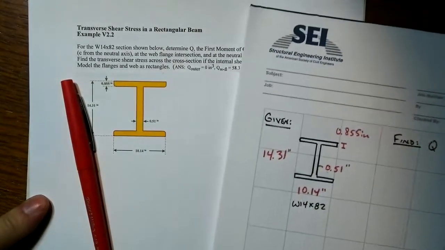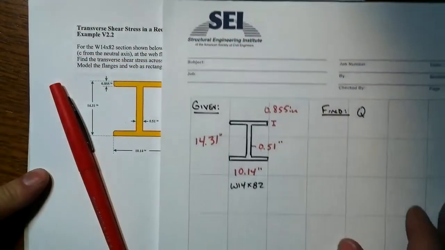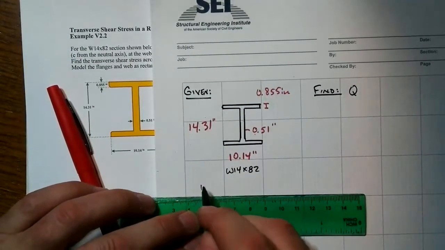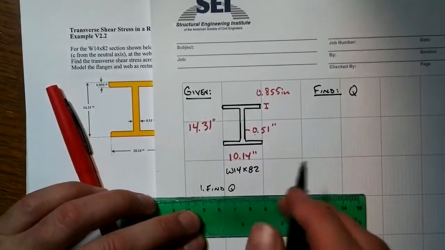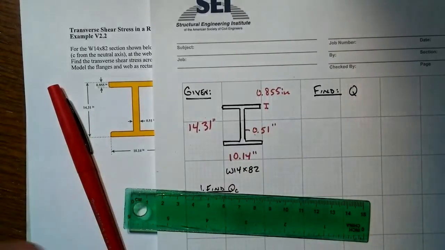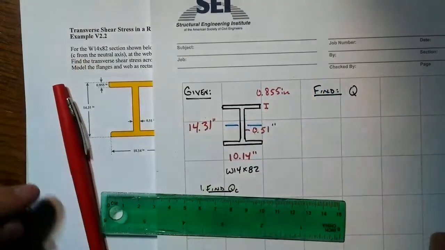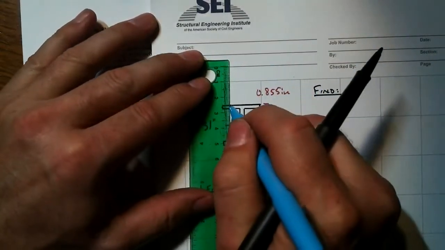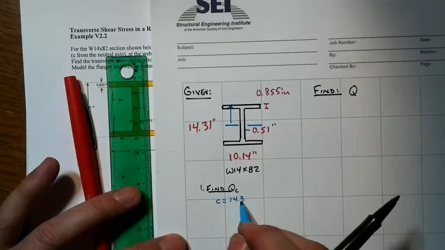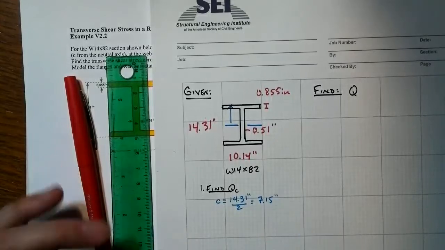And tau equals VQ over IB. We're asked to find it at the outer fiber, and then at the web flange intersection, and at the neutral axis. Now, at the outer, that would be at distance C from the neutral axis. Well, the neutral axis is, of course, located dead center of this thing because of its symmetric nature. We don't have to prove that. So it's here at the mid-height. So our C value then, I'm going to go all the way up to that top. Our C distance would be half of the height, so about 7.15 inches would be our C value.